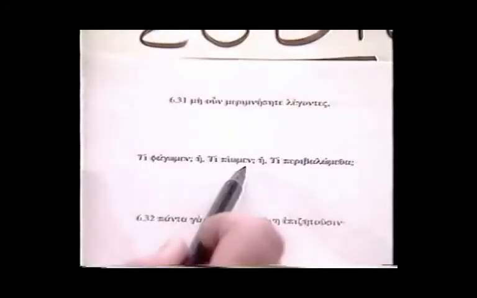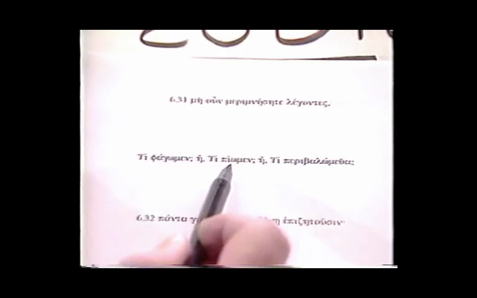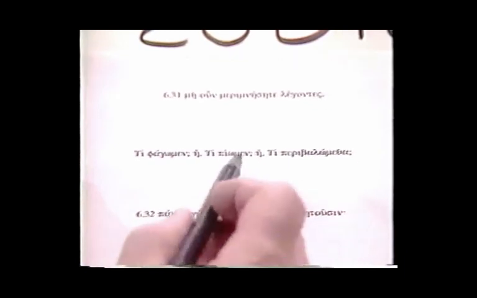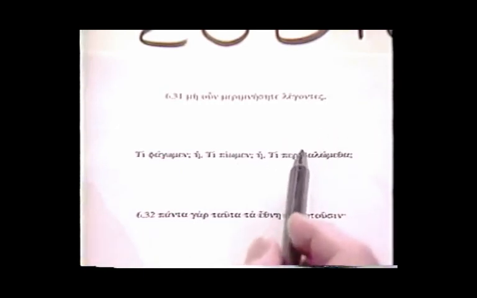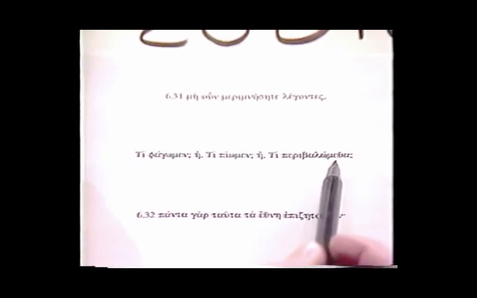Now, if you'll notice in your text, you have another question, tipiomen, which, if you look the word up in your analytical lexicon and get the definition in your dictionary, you will also discover that this word is too a deliberative subjunctive. Let's look at the word peribalometa, and you'll find the same thing, a deliberative subjunctive.